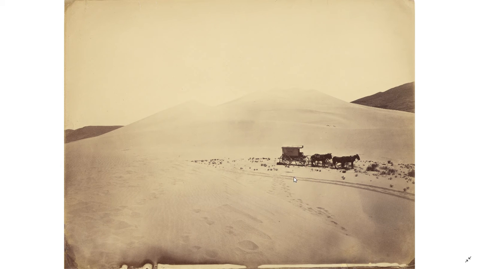So the depth of field is very large. If you look, there's actually quite a lot of detail in these sand dunes. You can even see what seems to be almost like rocks. And you can even see some detail on these hills in the back, even behind these bluffs right here.